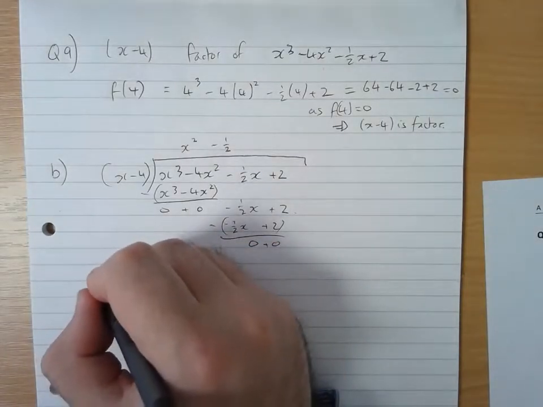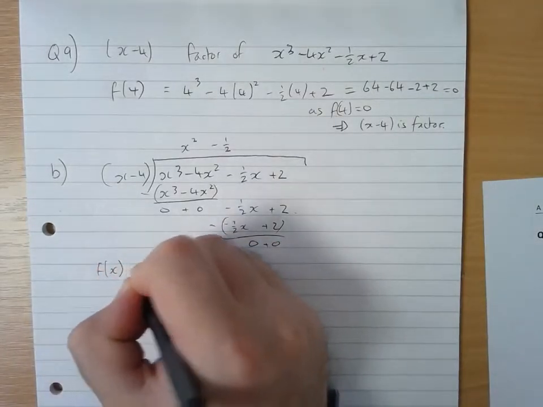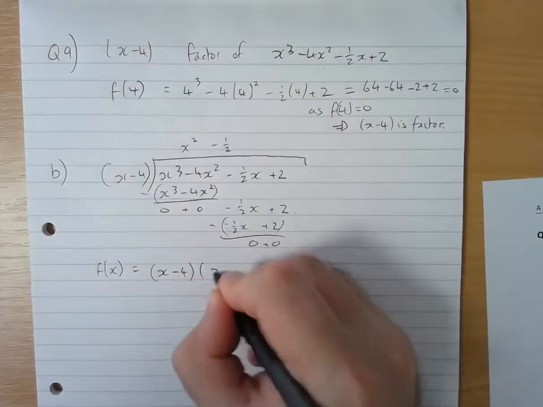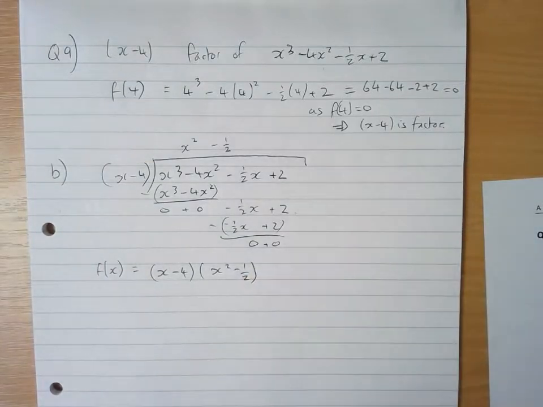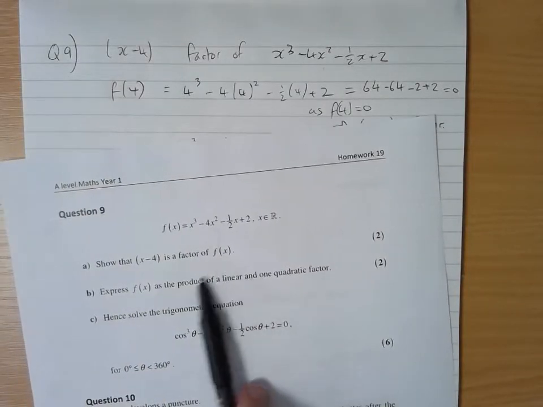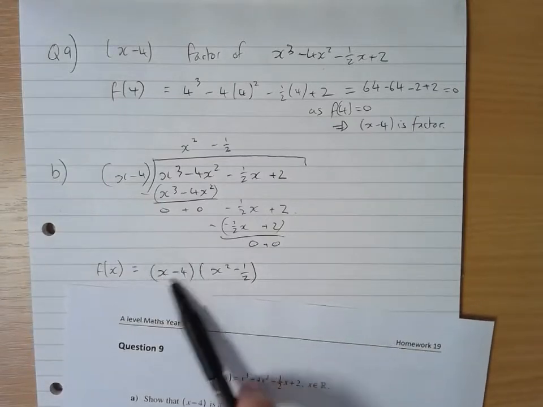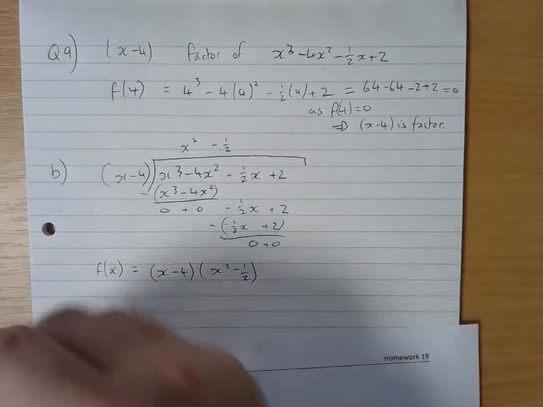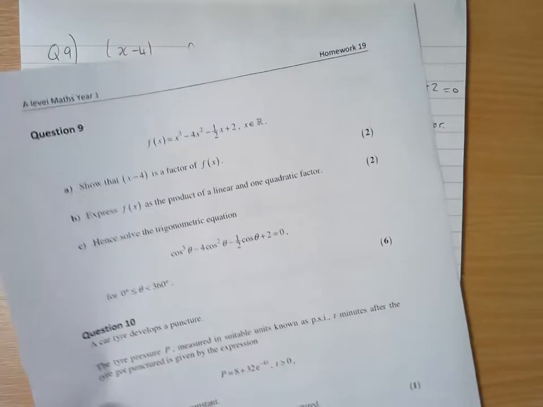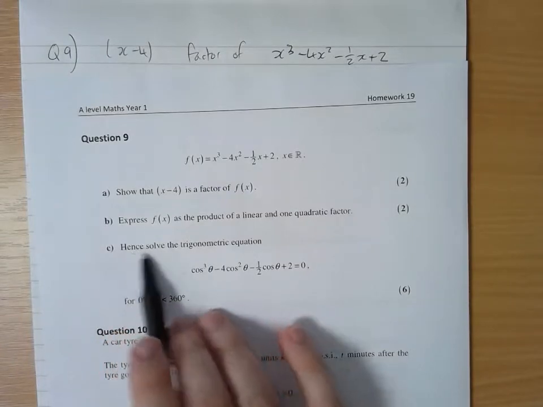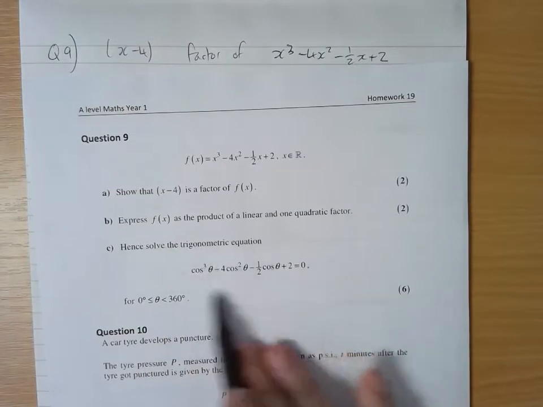So our curve f of x equals x minus 4 times x squared minus a half. What we've done is expressing, and express just means to write out, f of x as one linear factor, that's this one, it has no power, and one quadratic factor, it's got a squared in it. For part C, if you don't spot this word hence here, we're really going to struggle with this. So we're going to use what we've just done to work out the solutions to this.